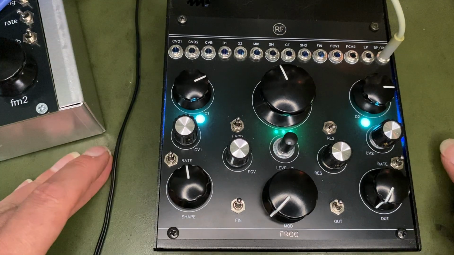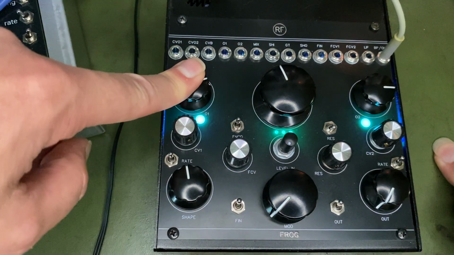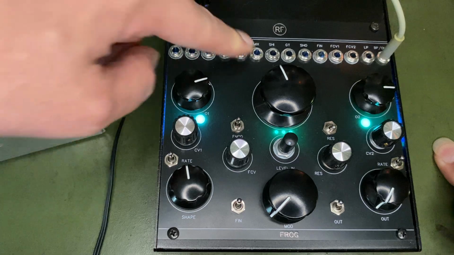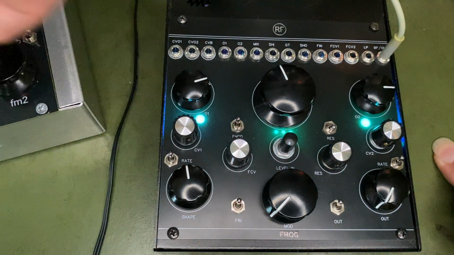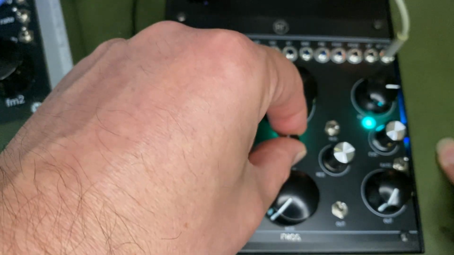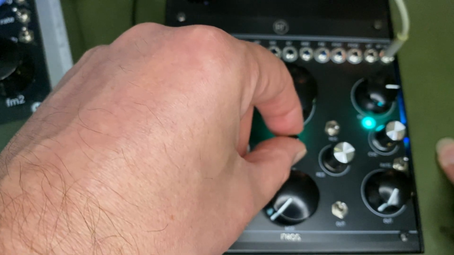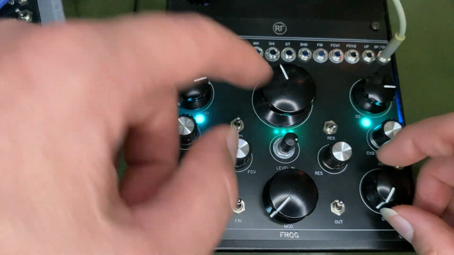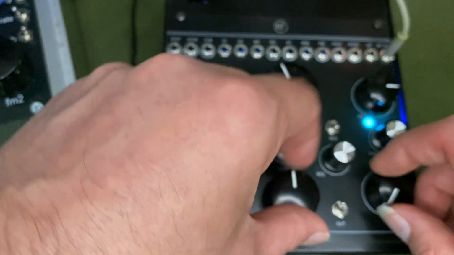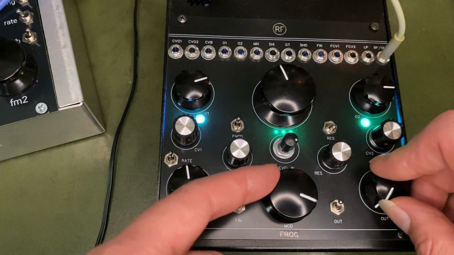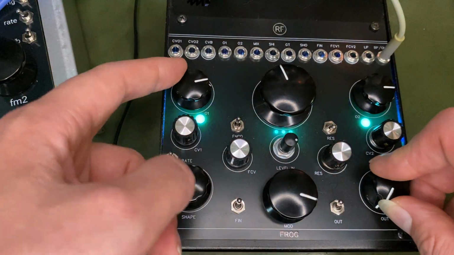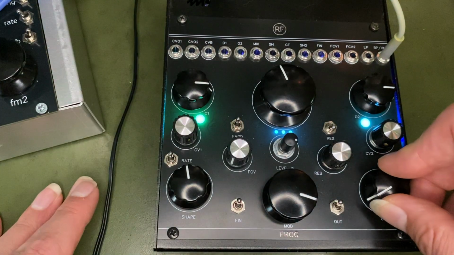Then oscillator 1 clocks a sample and hold. The input for the sample and hold is actually the filter's output. So the output of the filter is attenuated by this knob and sent to both of the oscillators.